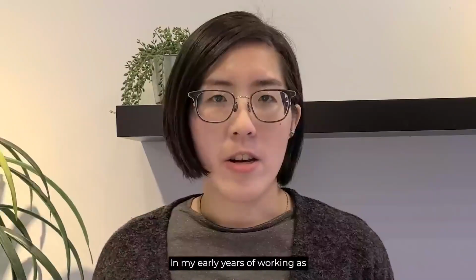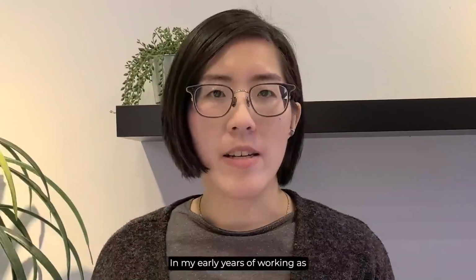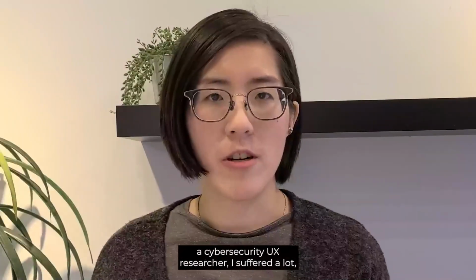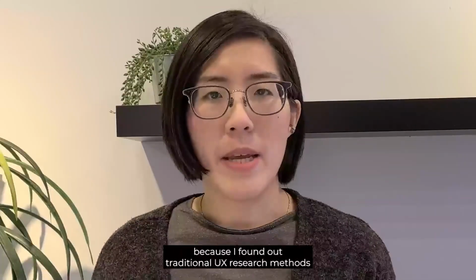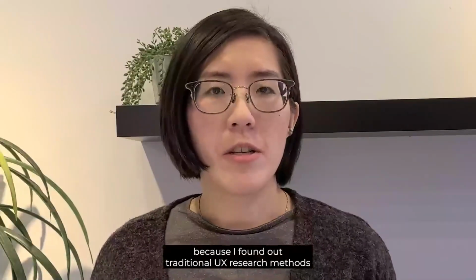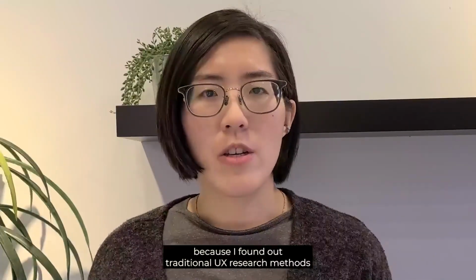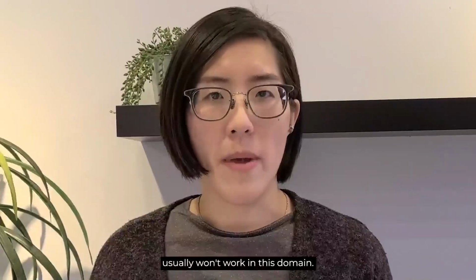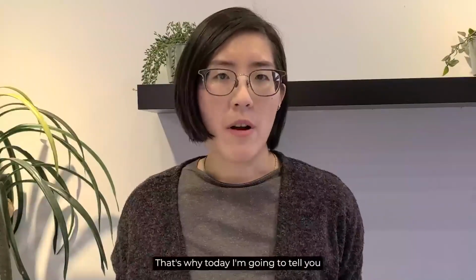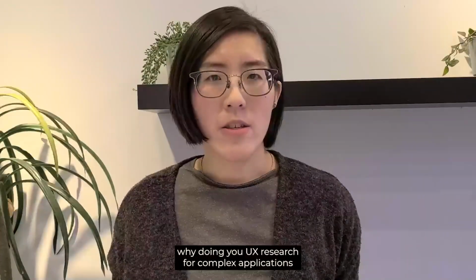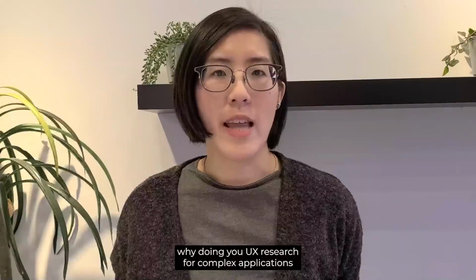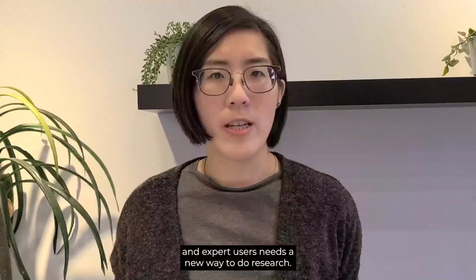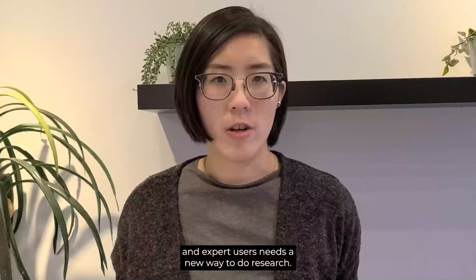In my early years of working as a cybersecurity UX researcher, I suffered a lot because I found out traditional UX research methods usually won't work in this domain. That's why today I'm going to tell you why doing UX research for complex applications and expert users needs a new way to do research.